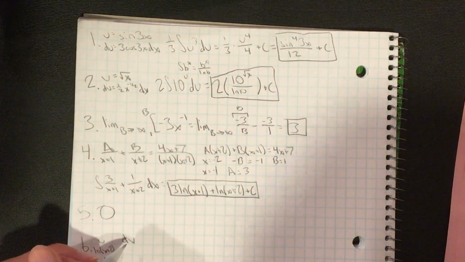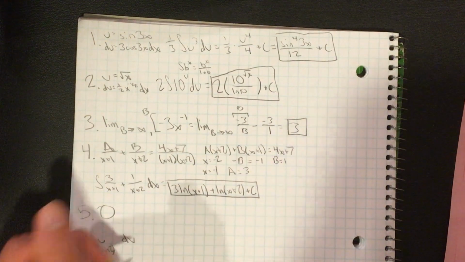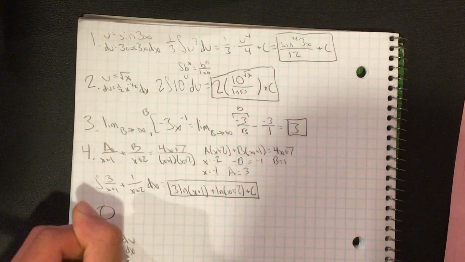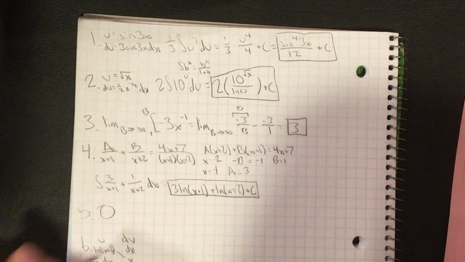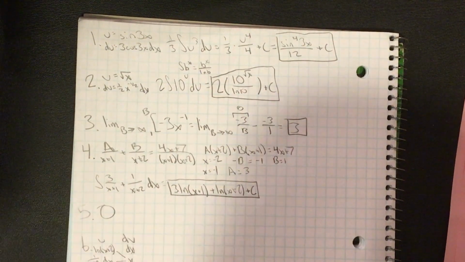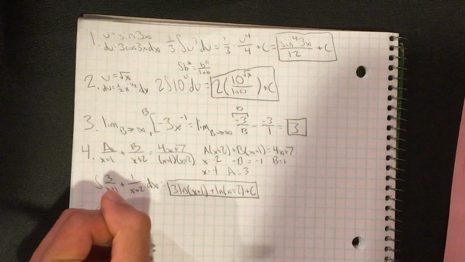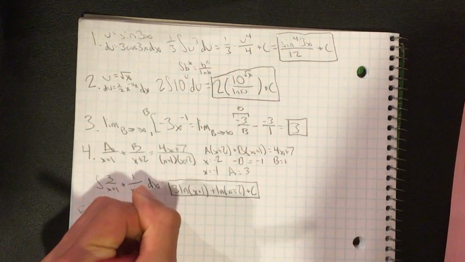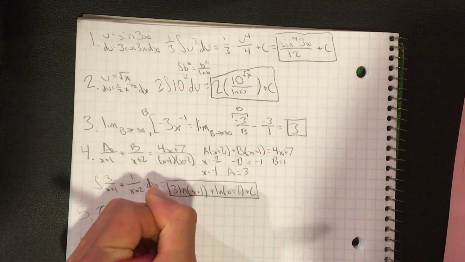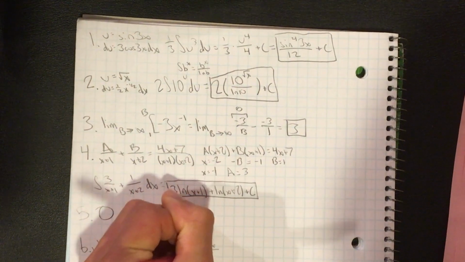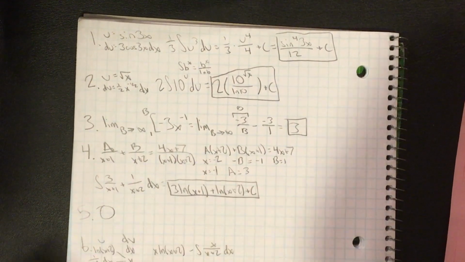Now, on your dv side, we really just have 1 dx, which integrates to x. So we're going to take that product minus the integral of that product right there. So that is x ln of x plus 2 minus the integral of x over x plus 2 dx.